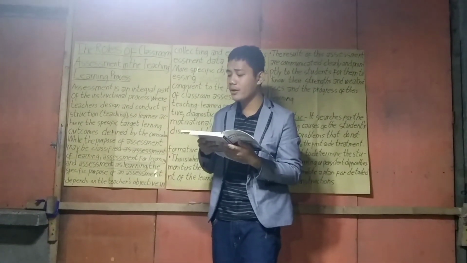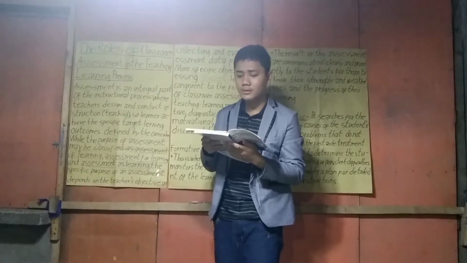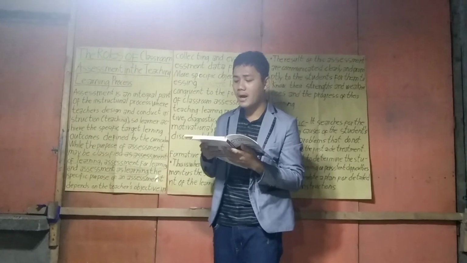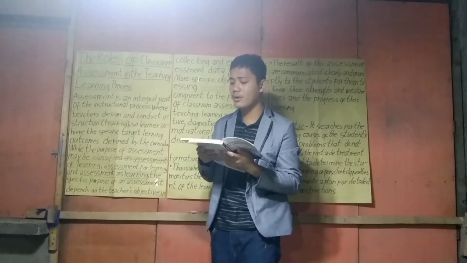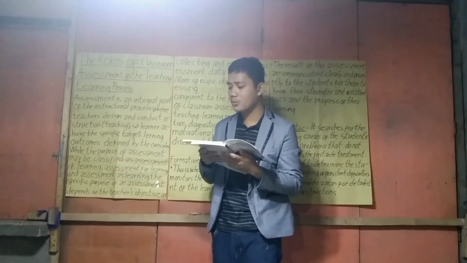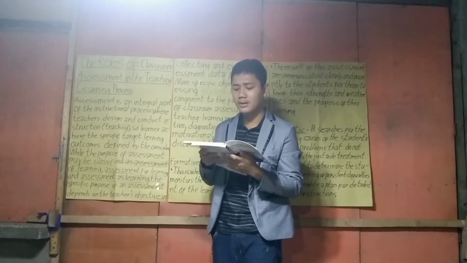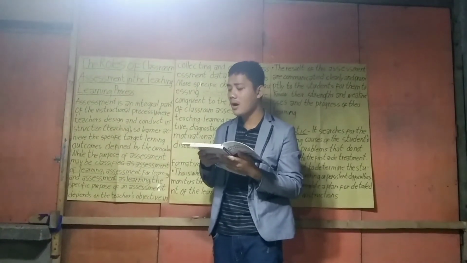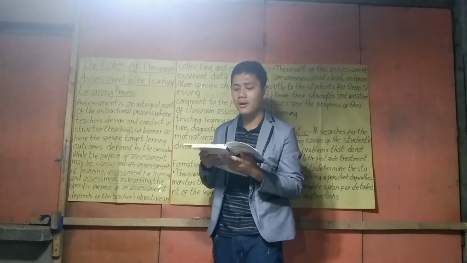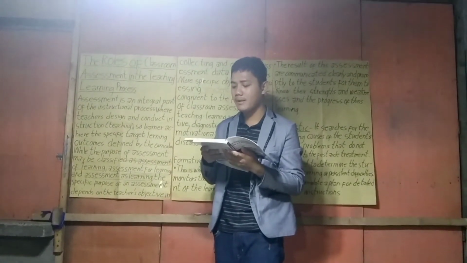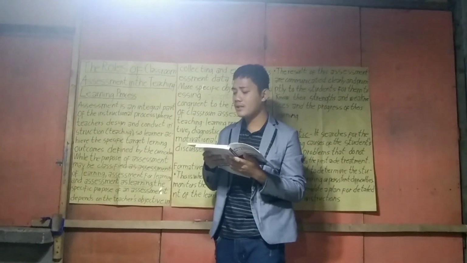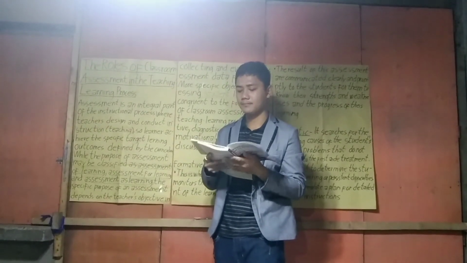Examples of assessment for learning are diagnostic tests before conducting the real discussion, question and answer during discussion, and even quizzes. The assessment for learning results are recorded but not graded or not part of the grade. Basically, assessment for learning is done to improve the teaching and learning process.